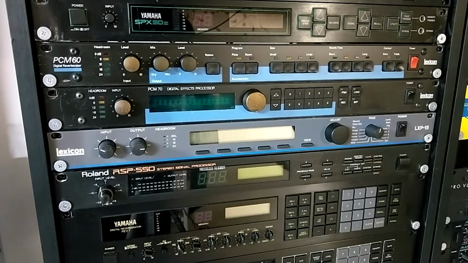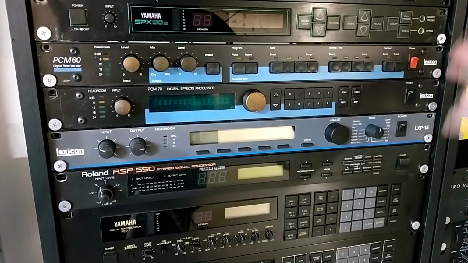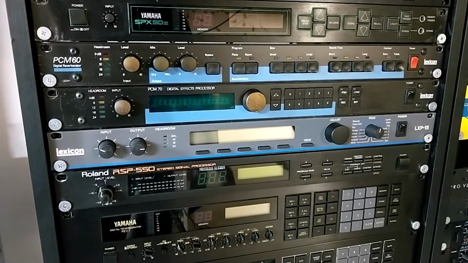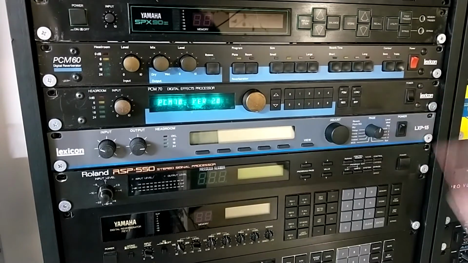Hey everyone, today I've got a short video on the Lexicon PCM70, specifically the software versions that go along with it. So I've got my PCM70 here. I've done a couple videos on this among other PCM70s for some repairs which are kind of interesting. I'll link those videos below. But for this unit, I'm going to talk about software today.